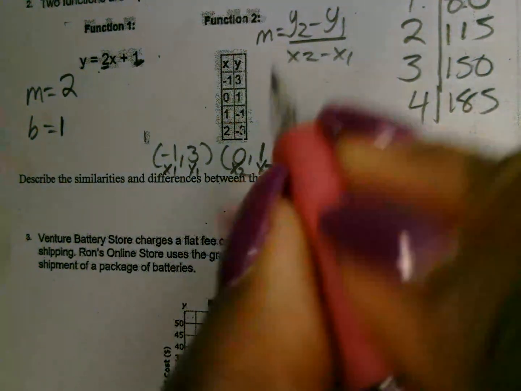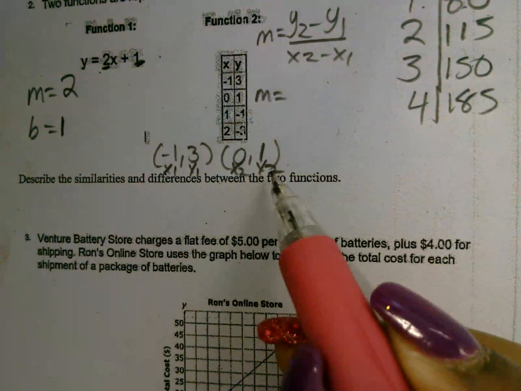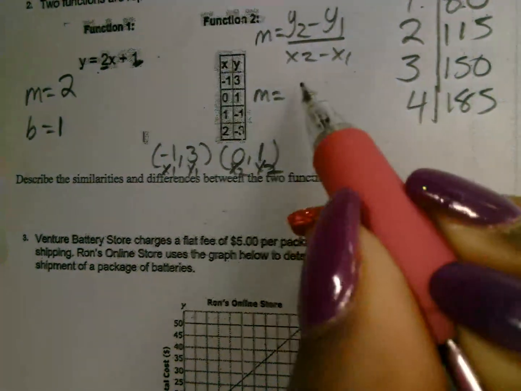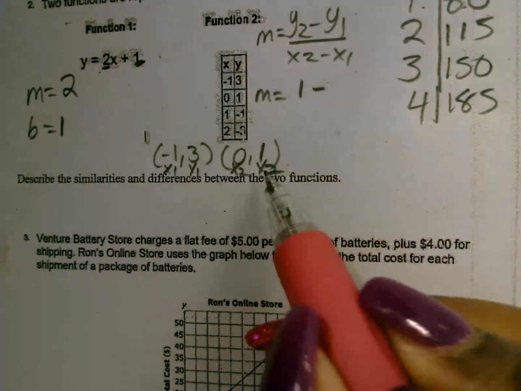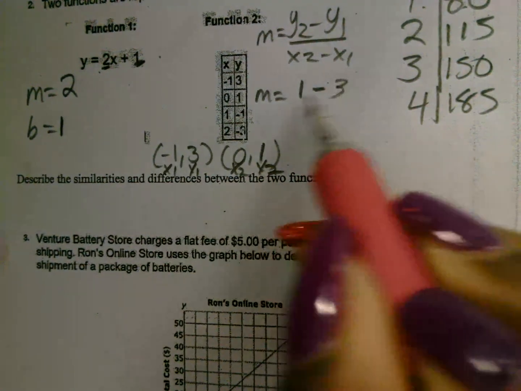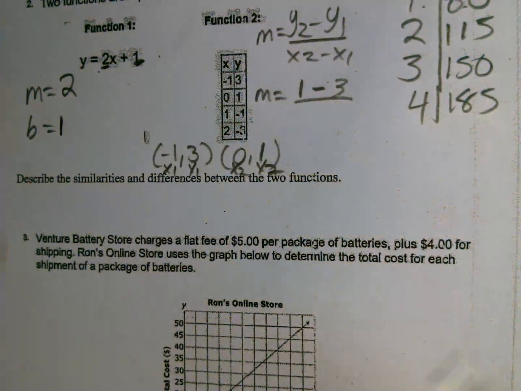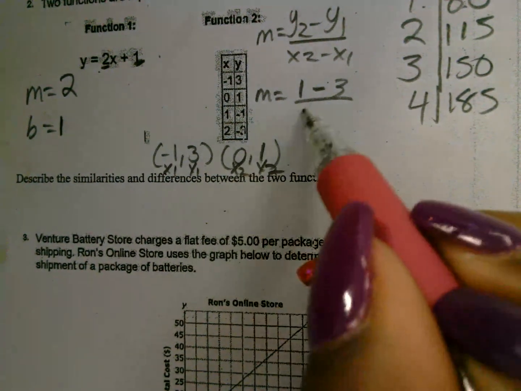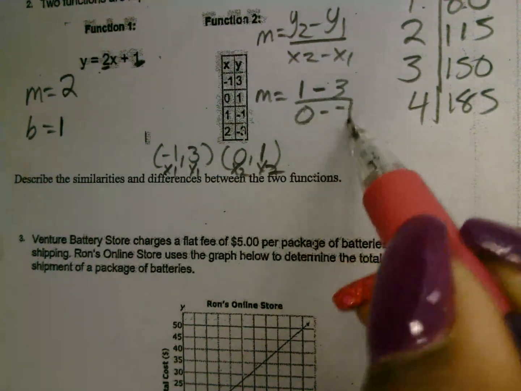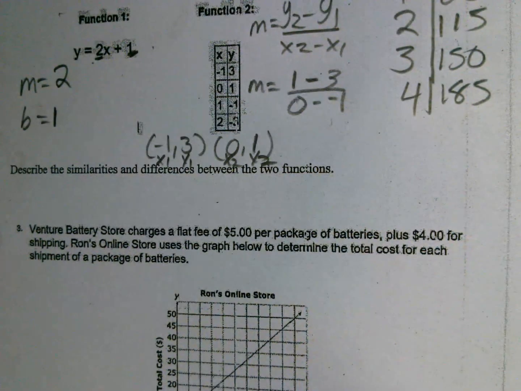So to find the slope, on the top, y2 is going to be 1 minus 3. X2 is 0 minus -1.